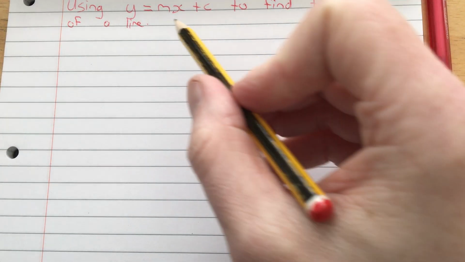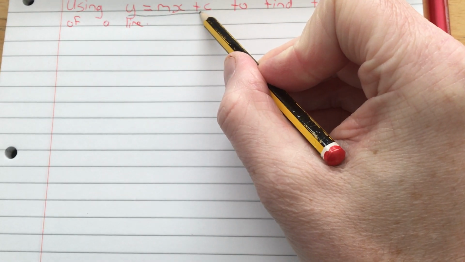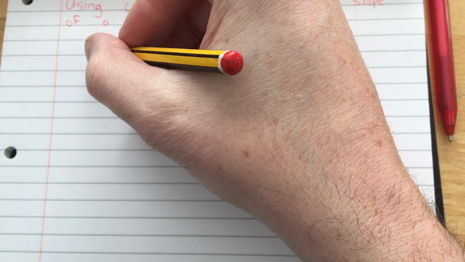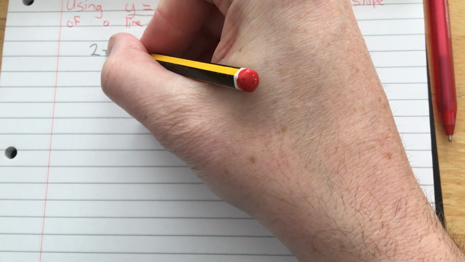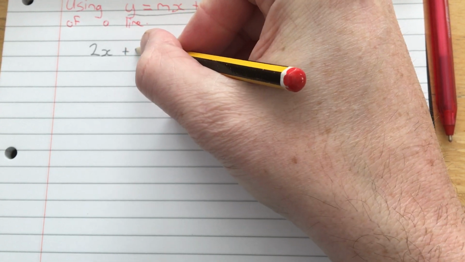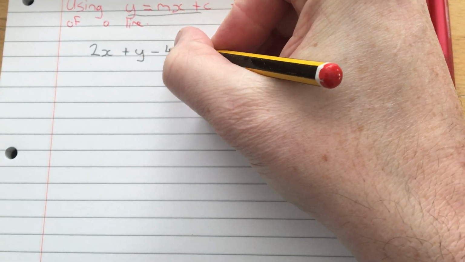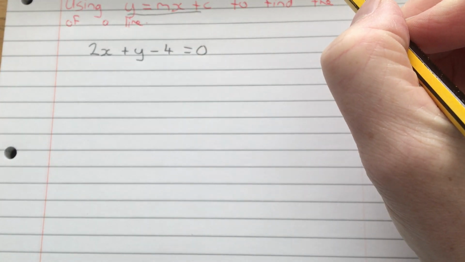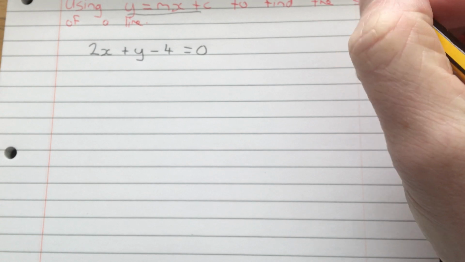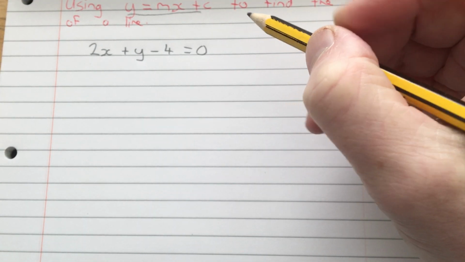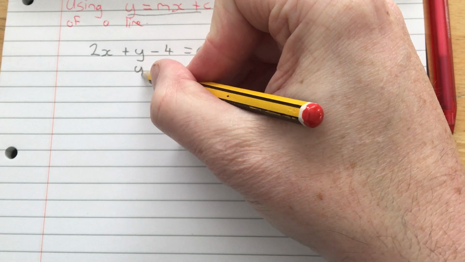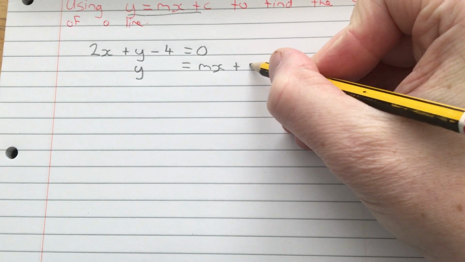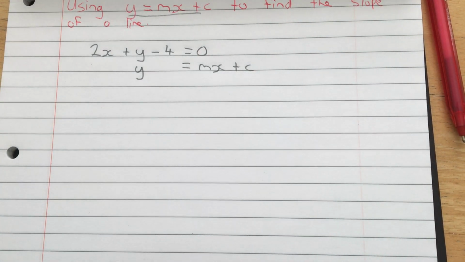We're going to use this formula, y equals mx plus c, to work out the slope of any given line. So for example, if you have a line, the equation of a line that says 2x plus y minus 4 equals 0, you can use y equals mx plus c to find the slope of that line. All we have to do is rearrange this equation so that the y is on its own and the x term and the number term c are on the right hand side.